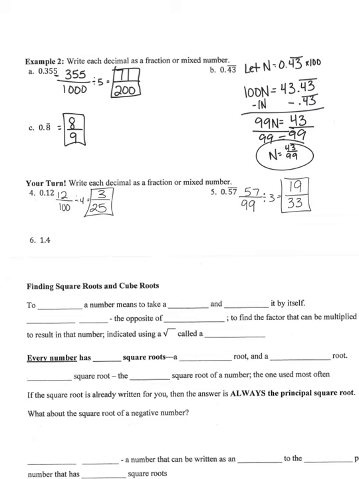And then for number 6 here, we have 1.4, or 1 4/10. So I'm going to write that out in word form just so that I can see it. 1 is my whole number, and 4/10 looks just like this, 4 over 10, but I know that 4/10 can be simplified by dividing both the numerator and denominator by 2, so that actually just becomes 1 2/5.